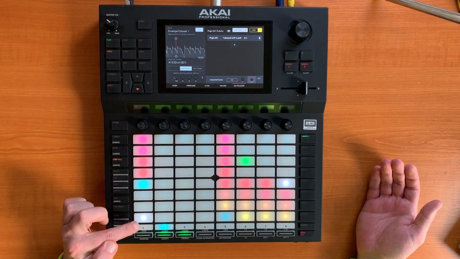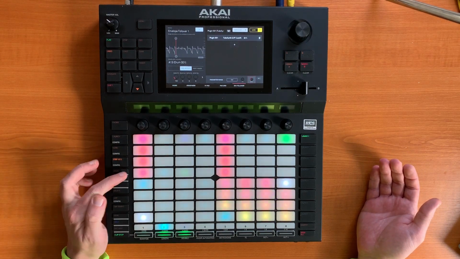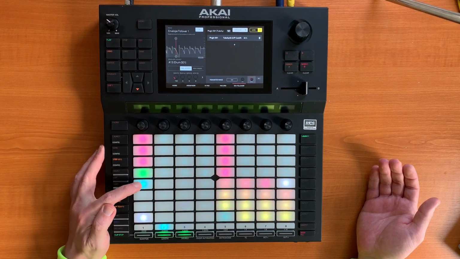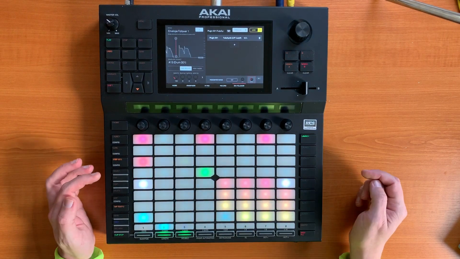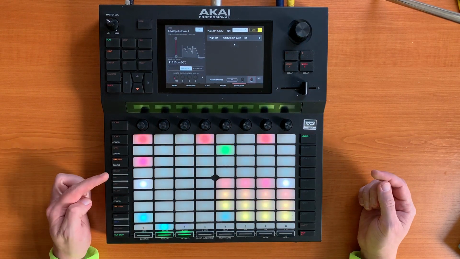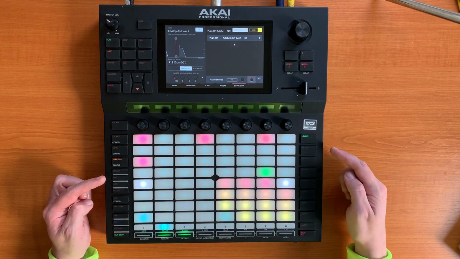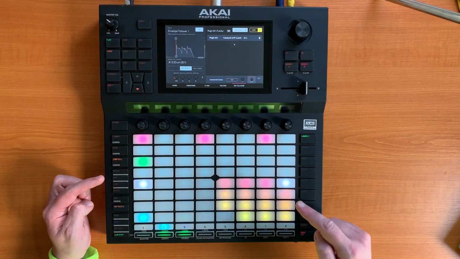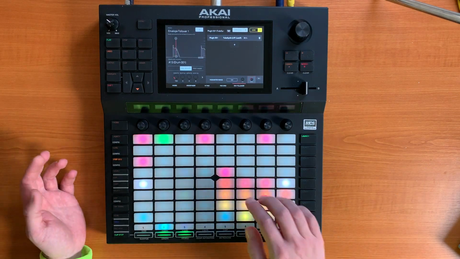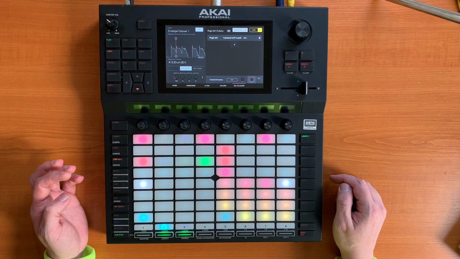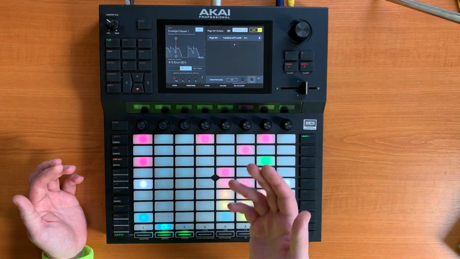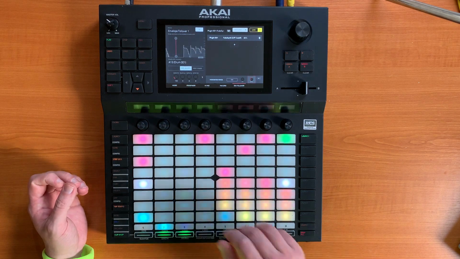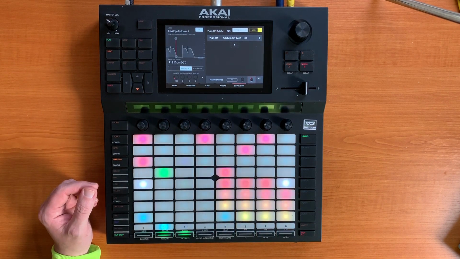So we have our kick over here and our dummy clip that has the pattern over here. So you can be creative with this. Just try it out and have lots of fun.